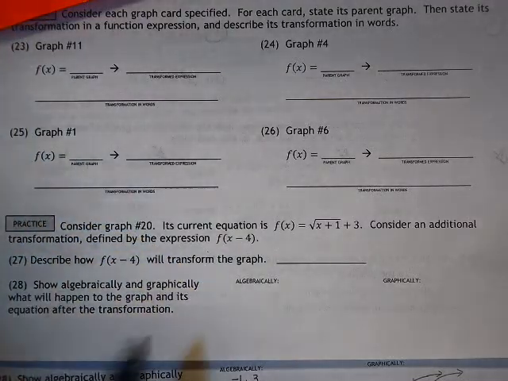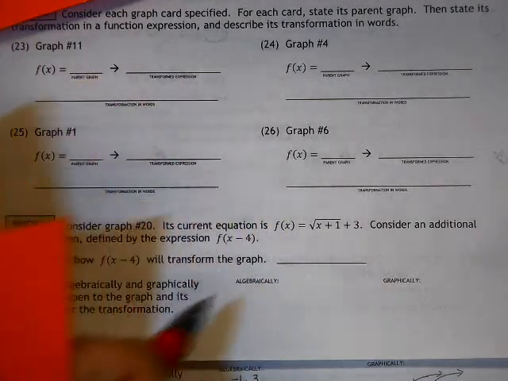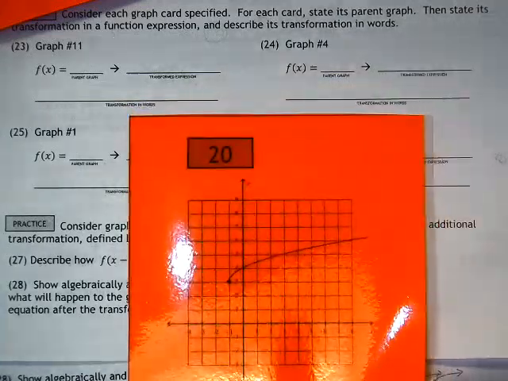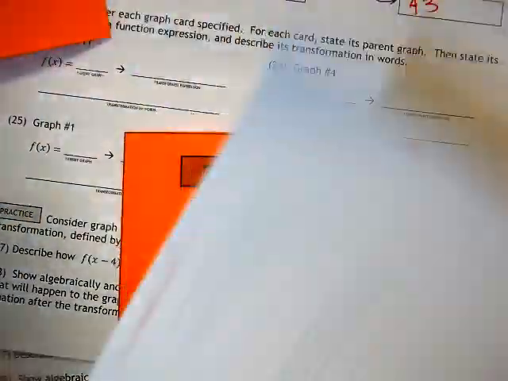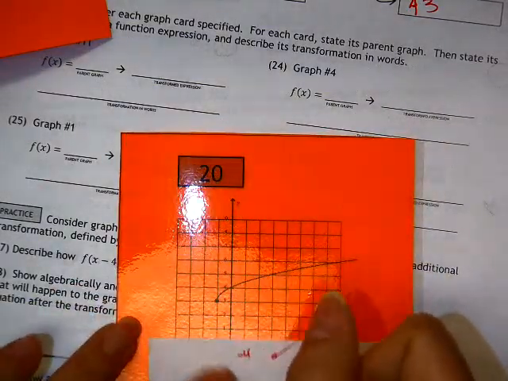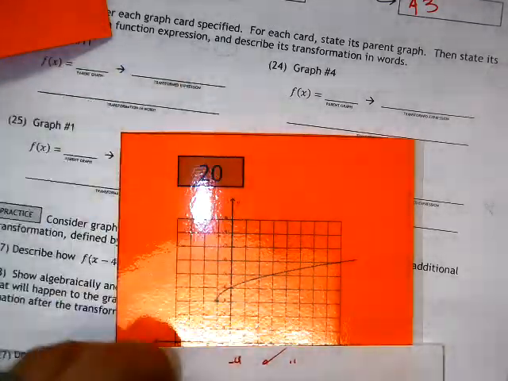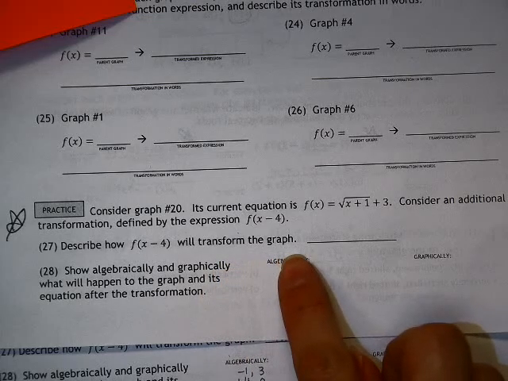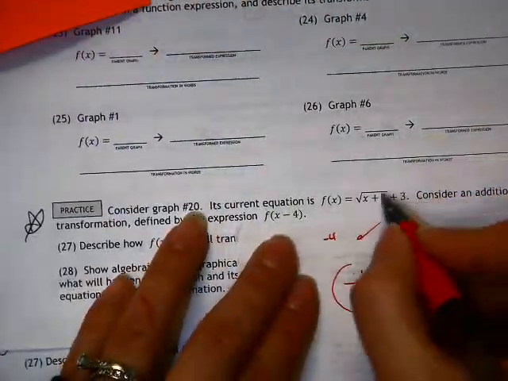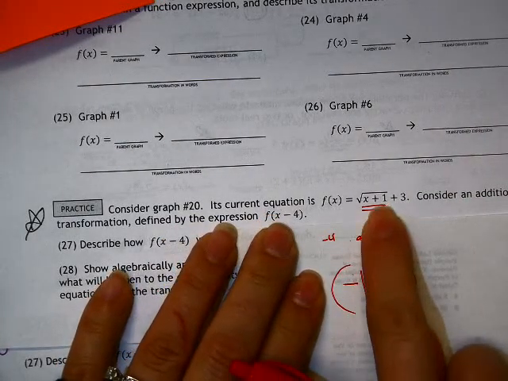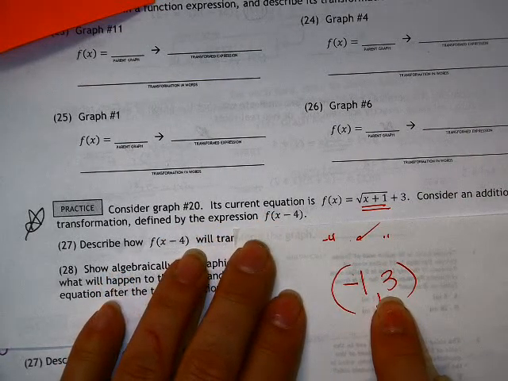So let's go ahead and look at graph 20. Good stuff here. We have our graph 20. So for our graph 20, what's happening? We have a negative 1, 3 as our vertex, which means that, and this is our square root function. So remember, if it's negative 1, it's going to be a plus 1, and then it's a plus 3 because it's moved up 3.